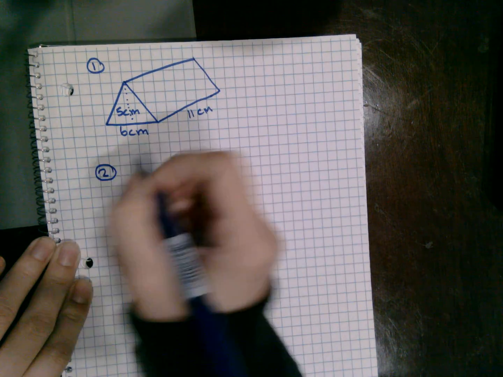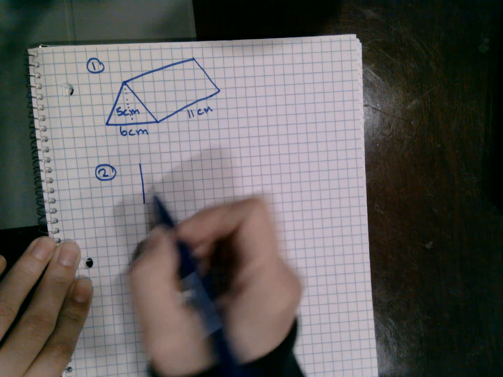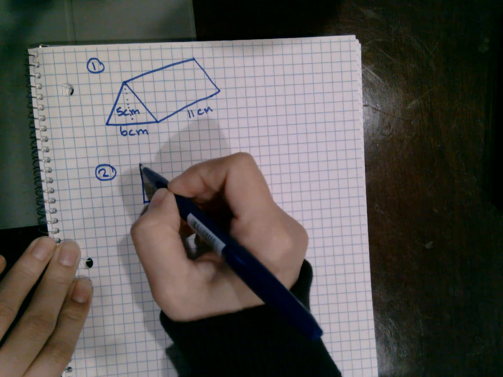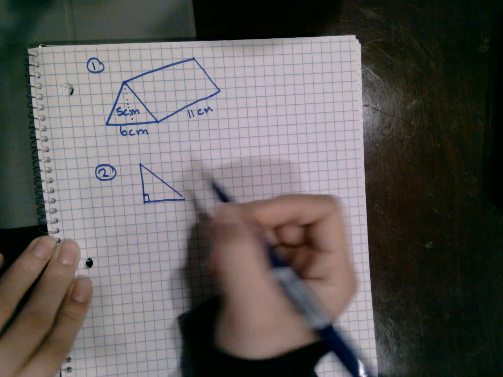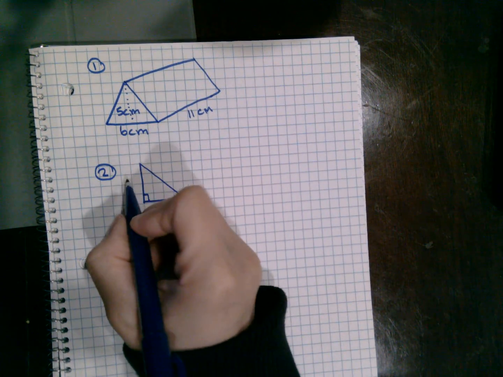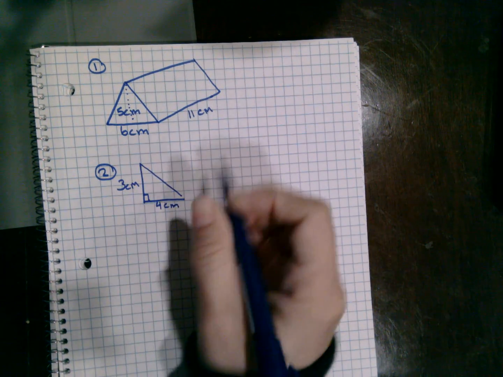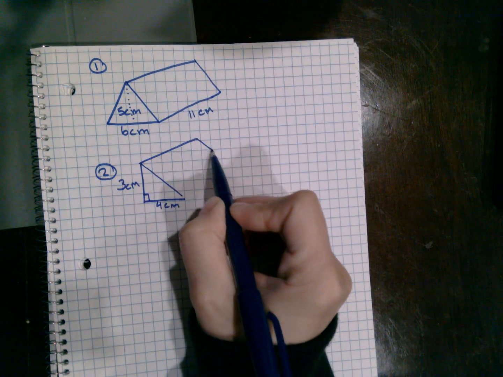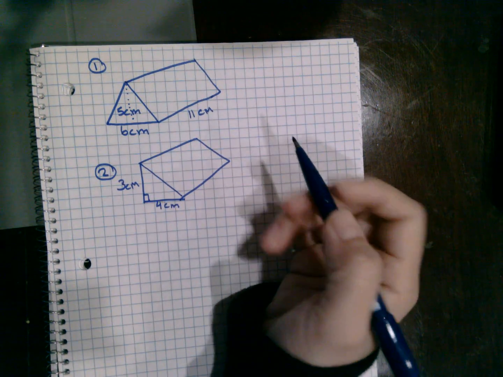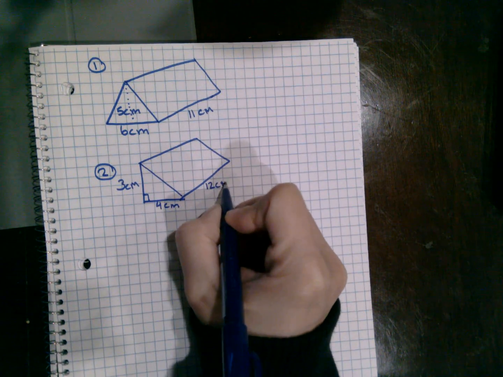Number 2, 100 degrees. And we'll go 3 centimeters, 4 centimeters, and we'll do 12 centimeters here.